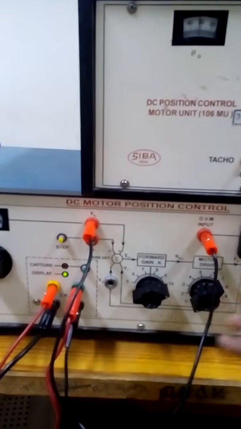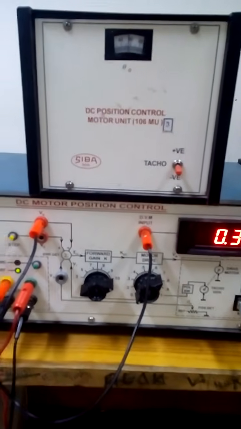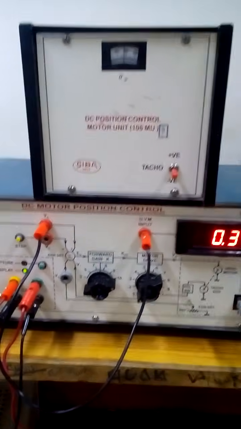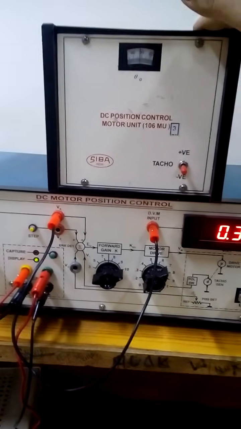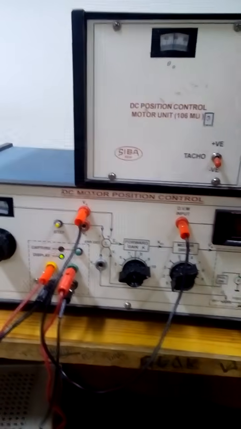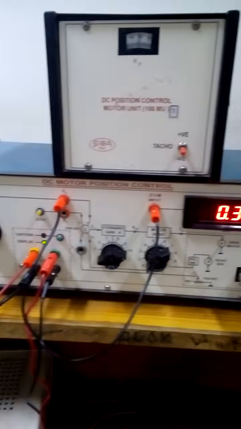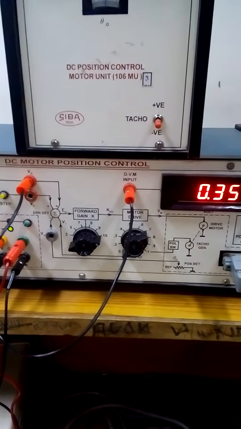This is the experiment of DC position control system. In this we have to control the position of the DC motor. This motor is contained in this unit, with the help of this controller. So in this experiment we have 5 parts.